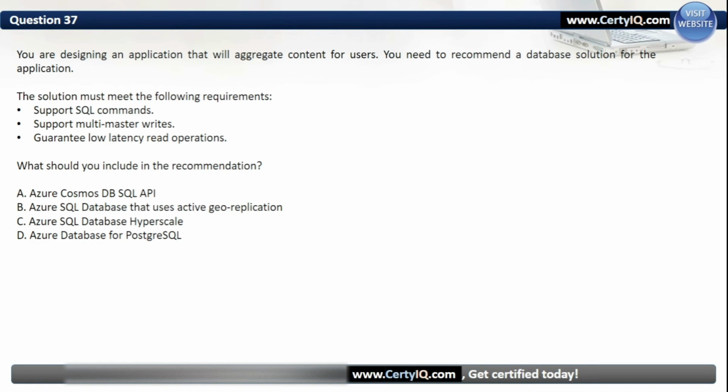Question 37. You are designing an application that will aggregate content for users. You need to recommend a database solution for the application. The solution must meet the following requirements. Support SQL commands, support multi-master writes, guarantee low latency read operations. What should you include in the recommendation? Our options are A. Azure Cosmos DB SQL API, B. Azure SQL Database that uses Active Geo-Replication, C. Azure SQL Database Hyperscale, or D. Azure Database for PostgreSQL.